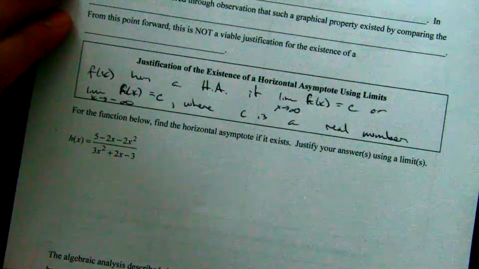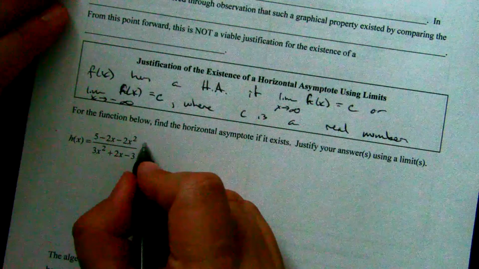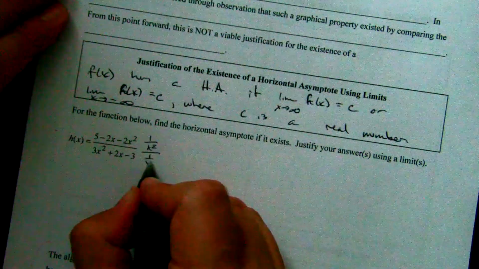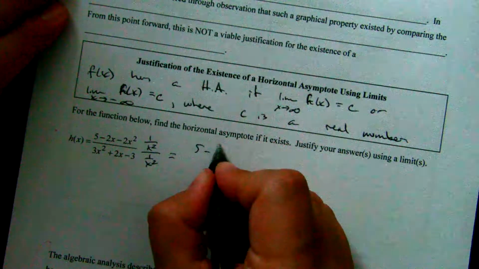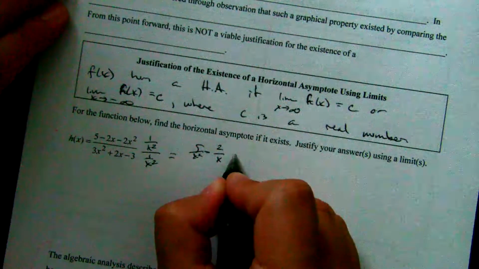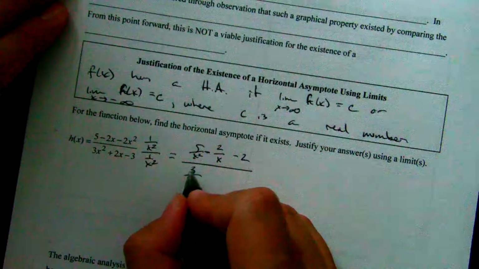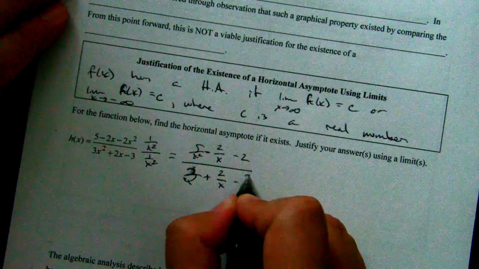All right. So for the function below, find the horizontal asymptote if it exists. Justify your answer using a limit. Okay. So we'll do our little trick. We'll do 1 over x squared over 1 over x squared, because x squared is my highest power. And I end up with 5 over x squared minus 2 over x minus 2 over 3 plus 2 over x minus 3 over x squared.